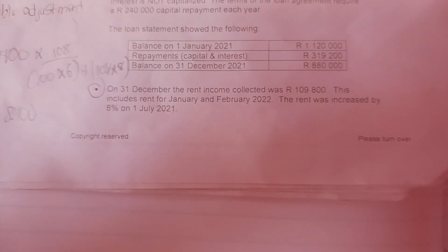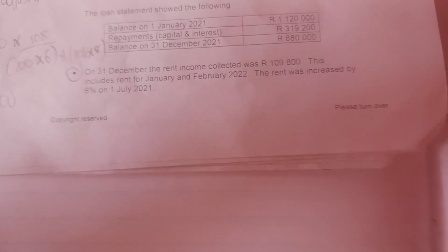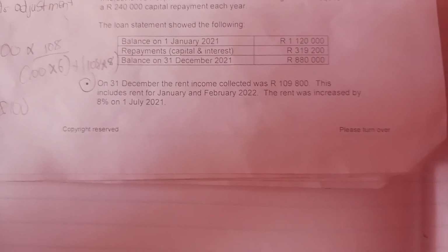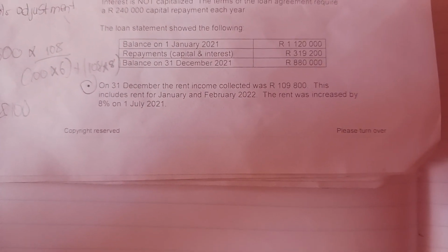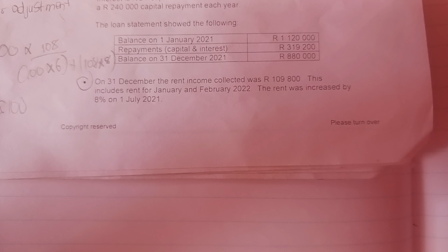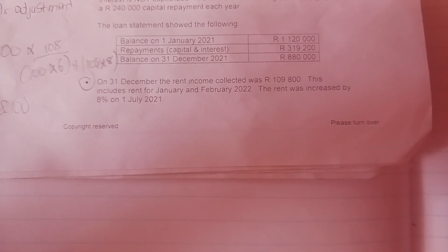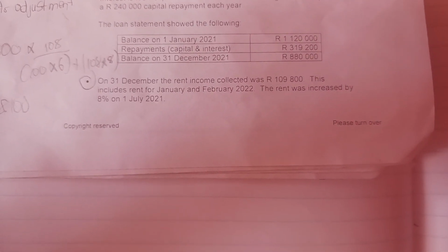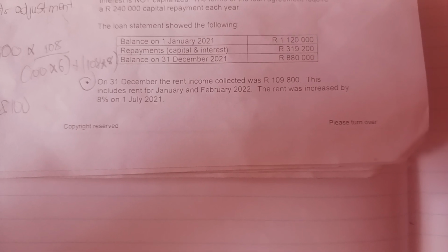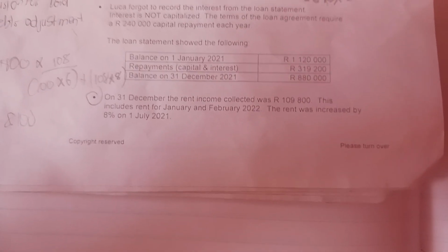It says on 31st December, the rent income collected was 109,800. This includes rent for January and February 2022. The rent was increased by 8% on 1 July 2021. Now, for some learners, this could be a very tough question, but I'll have to show you a method on how to calculate this one.